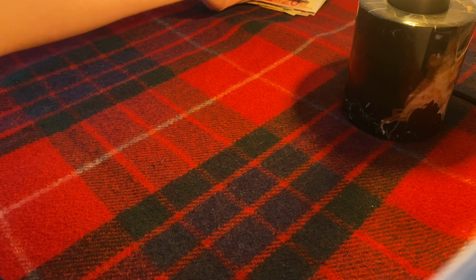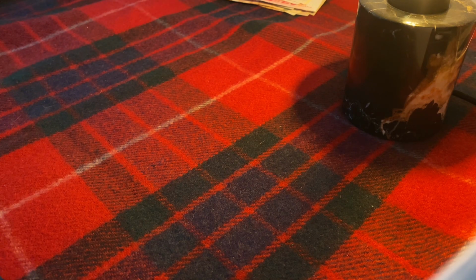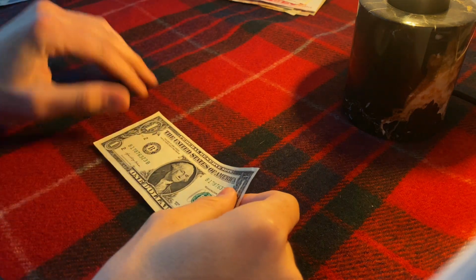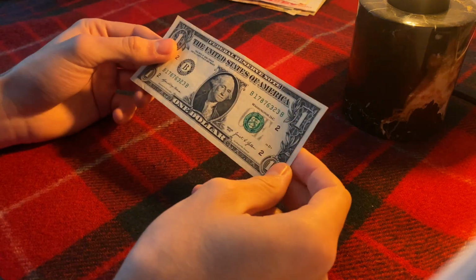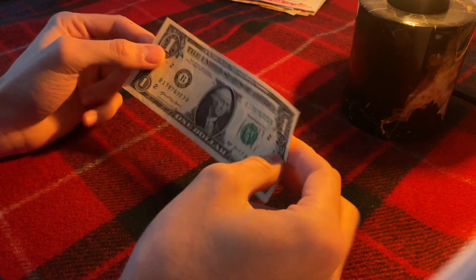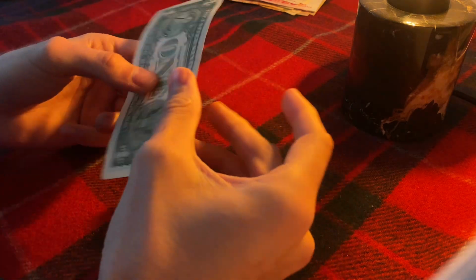Good. So I have 4 more banknotes that I want to show you, and I'm sure that most of you know this one.